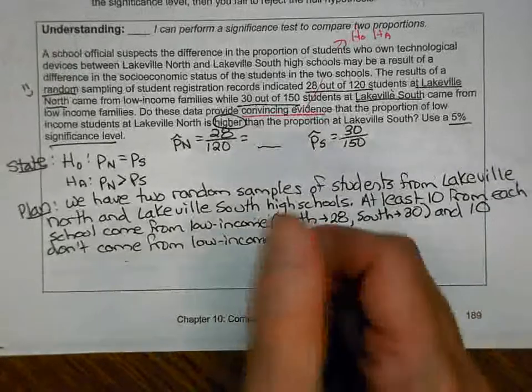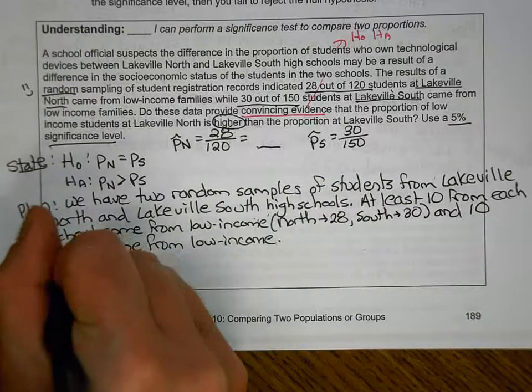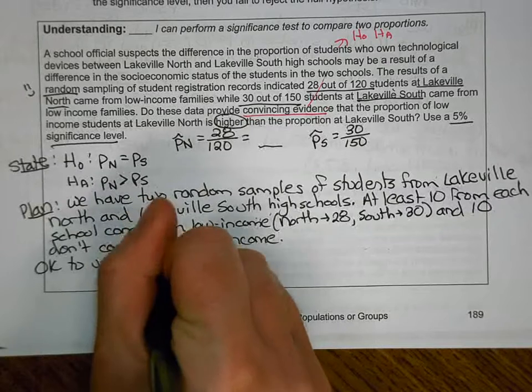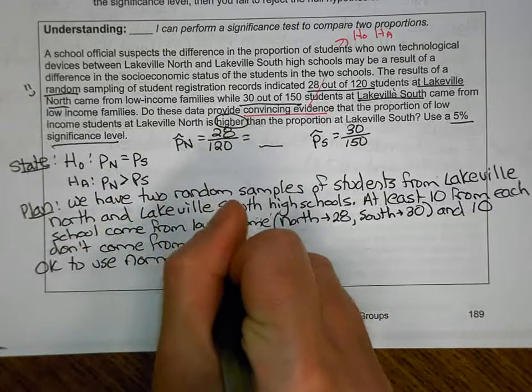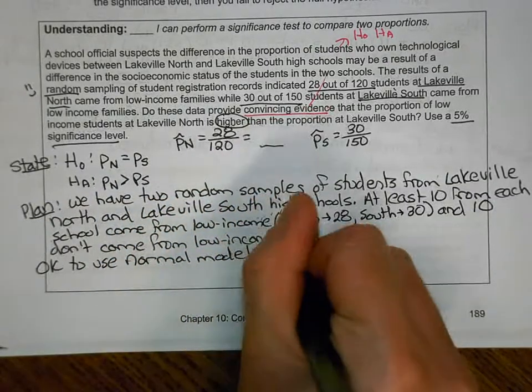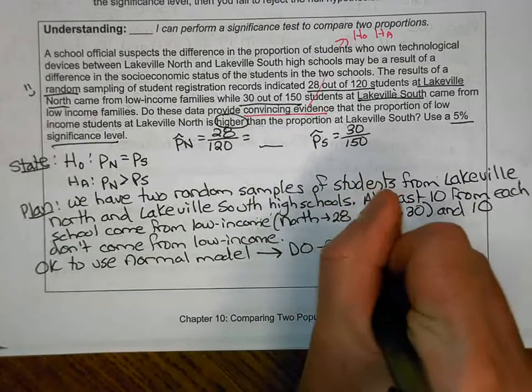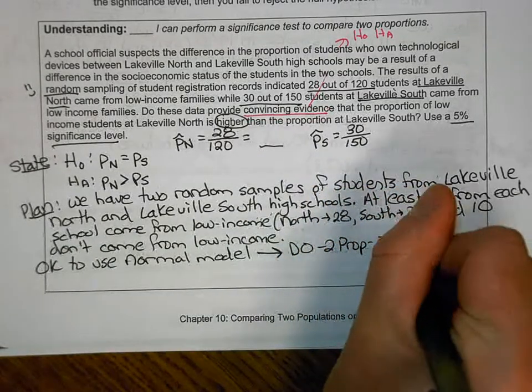So it's okay to use the normal model. Do 2 proportion z-test.